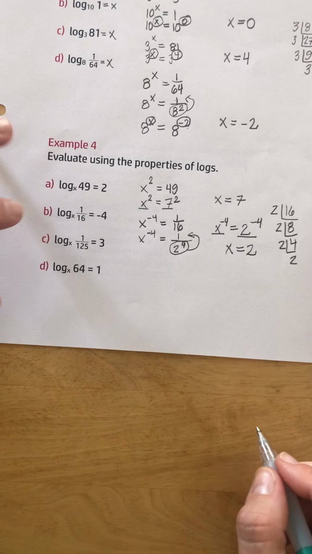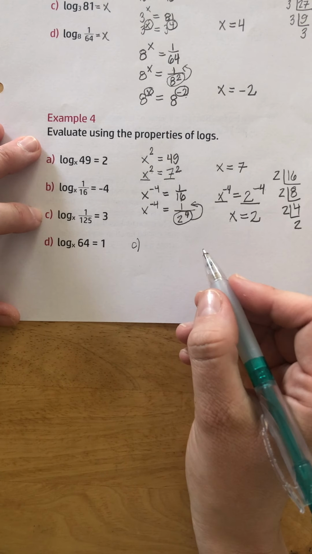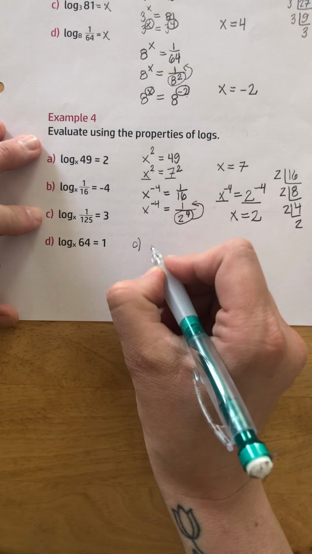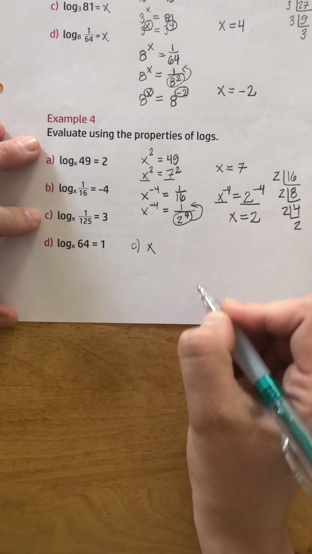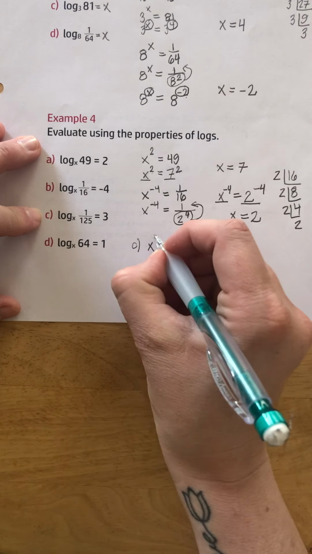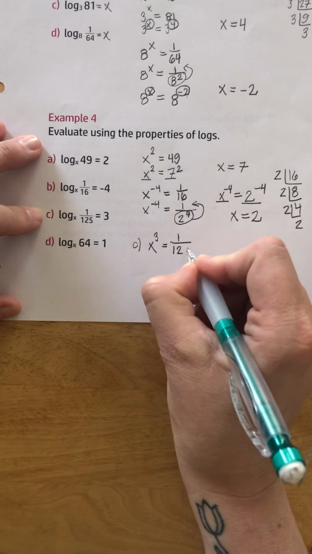All right, letter C. I'm all over the place, so I'll just write that. All right, log base x of 1 over 125 equals 3. What's the base? X. What's the exponent? The answer to the log, which is 3. So we're going to set that equal to 1 over 125.